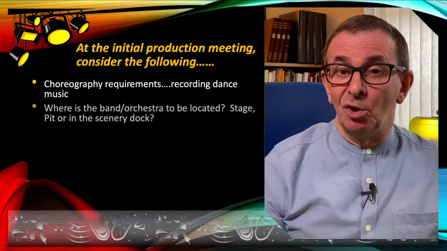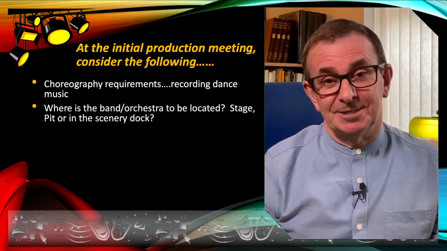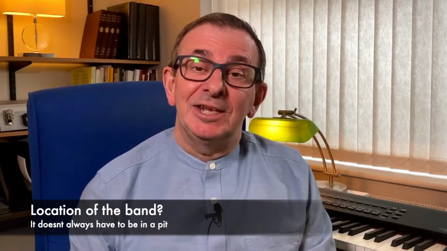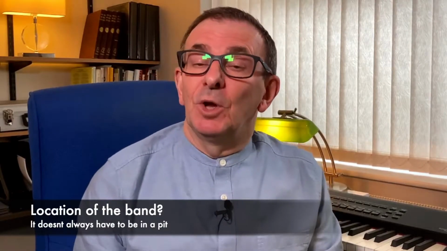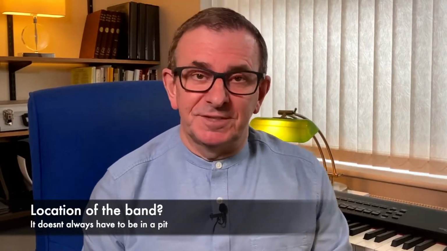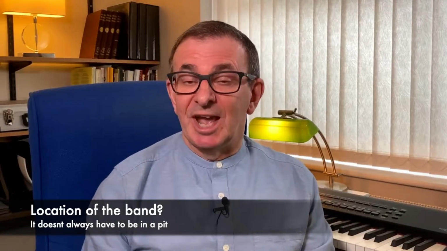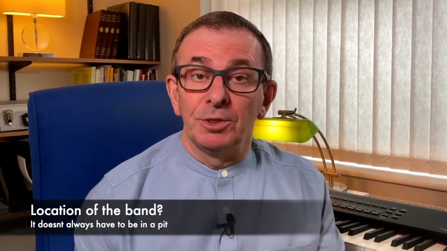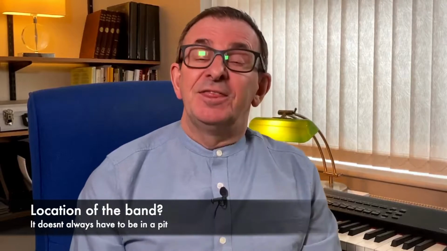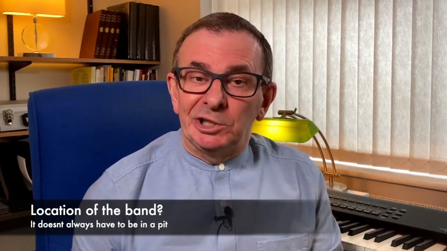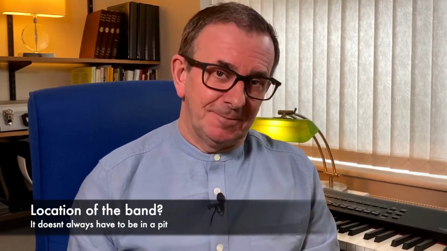Where is the band or orchestra to be located? Now, this may sound a silly question, but not all bands and orchestras are located in the theatre's pit. Indeed, not all theatres and venues have such a facility. On occasion, it may be preferable to include the band as part of the overall performance and have the band located actually on the stage. This can naturally have its own problems and pitfalls, which we'll look into in more detail in another video.